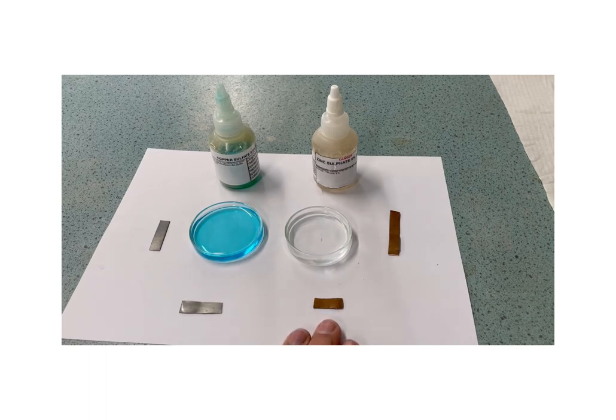Copper is at the less reactive end of the metal reactivity series, so it's harder to oxidize and more easily reduced. And zinc is around about the middle, but a little bit towards the more reactive end of the middle. So zinc is easier to oxidize, obviously, than copper, and harder to reduce from zinc ions back to zinc metal.